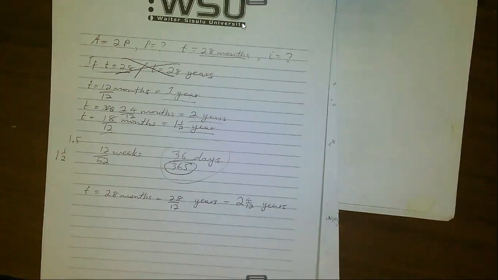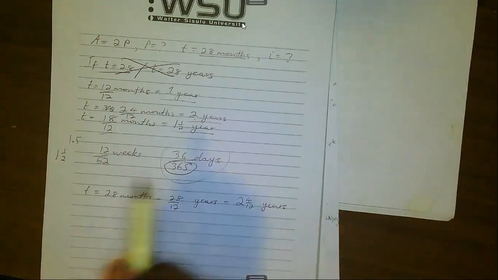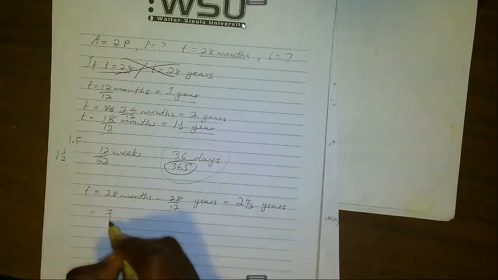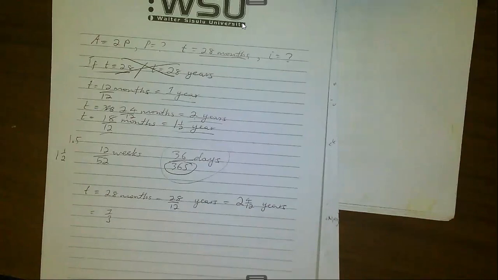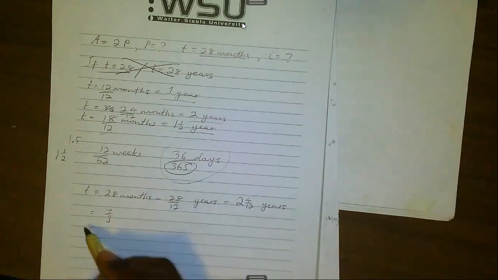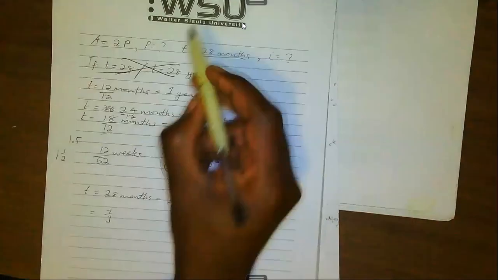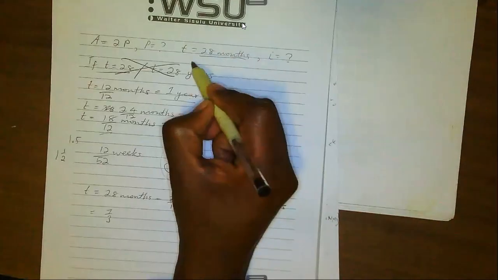That is what it means. But of course, you do not need to write all of this. You can simply write it as a fraction, 7 over 3. T is equal to 7 over 3. So this is our time. So 28 months is the same as 7 over 3 years.